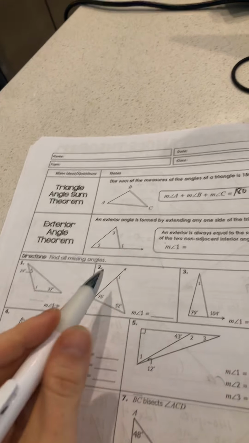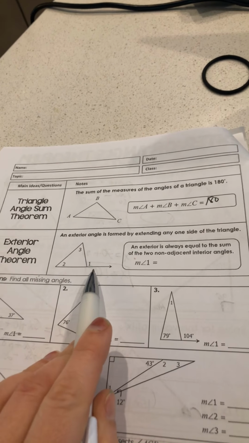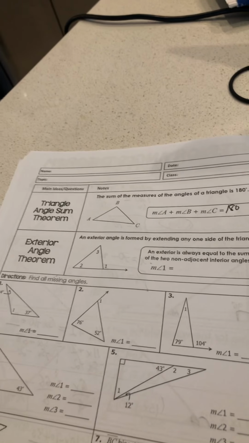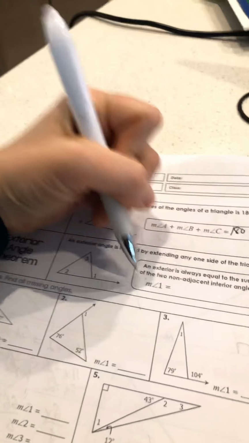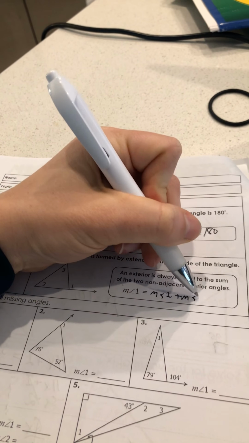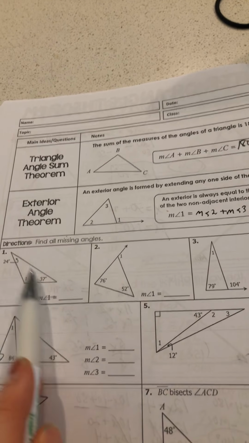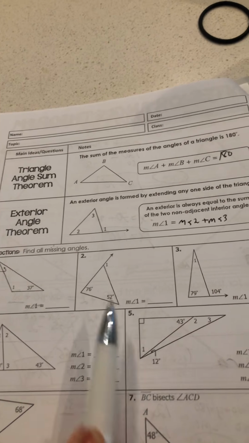All right, exterior angle. The measure of our outside angle is the sum of our two interior angles. So that means the measure of angle 1 equals the measure of angle 2 plus the measure of angle 3. So if we were working on a problem, let's go with this one right here because these two are in your exit ticket for today.